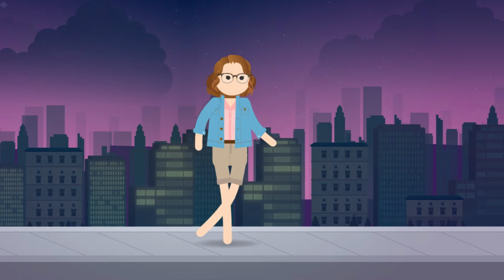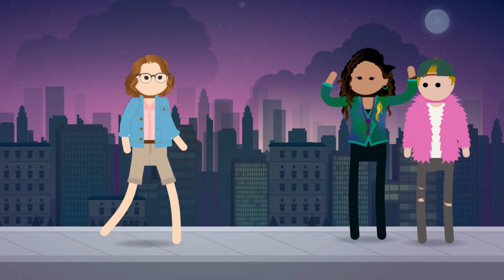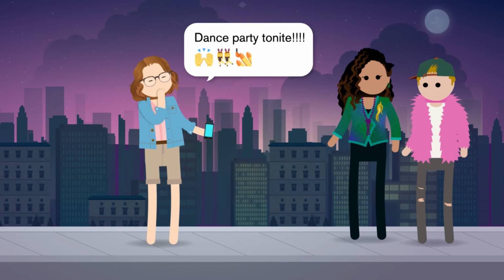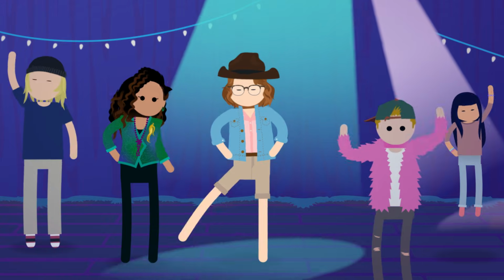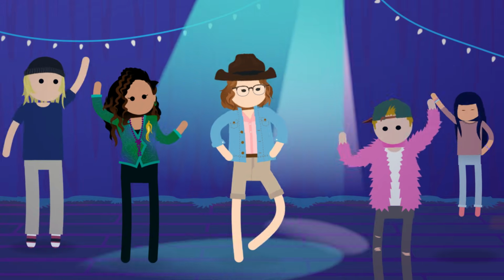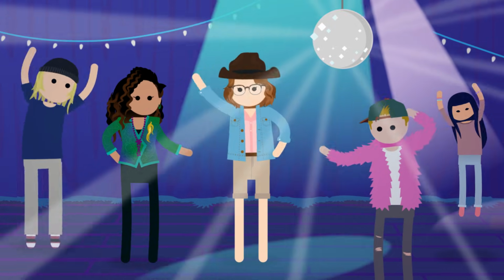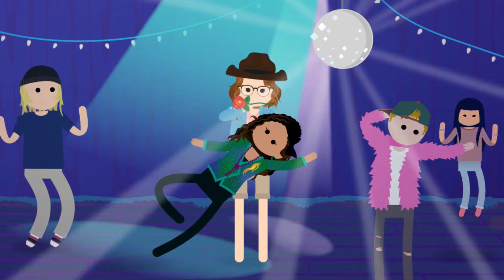Imagine you've been invited to a dance party, and you're excited to show off your moves with your best friends. But wait, what kind of dance party is it? Should you be ready to do some line dancing? Is it more of a disco situation? Or should you practice your waltzing? The type of dance you'll be expected to do changes the vibe of the party.